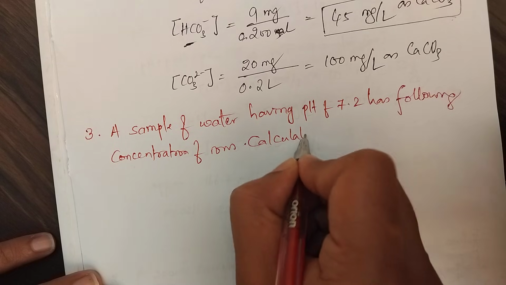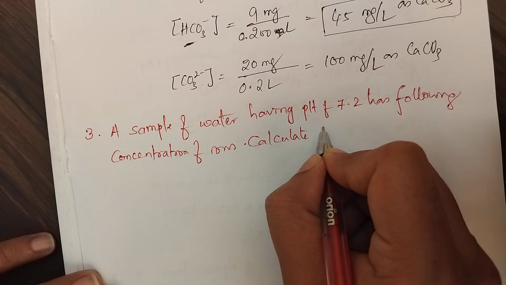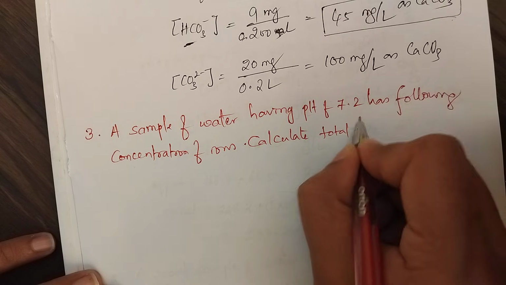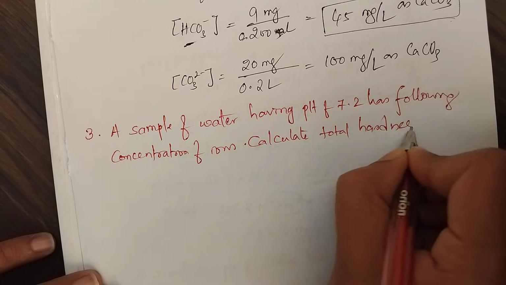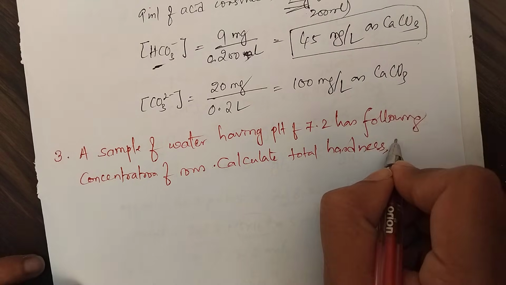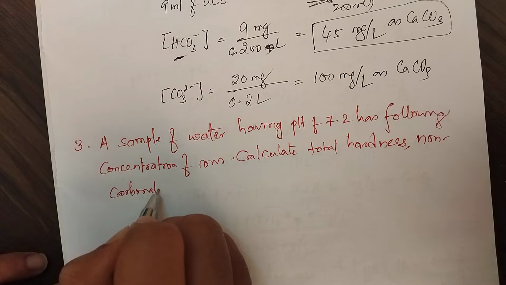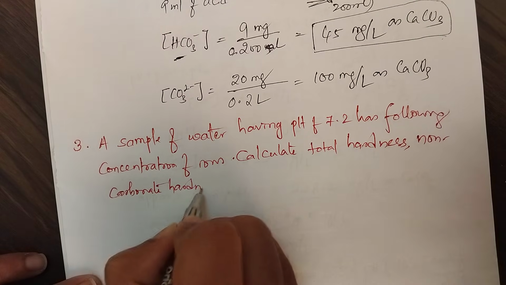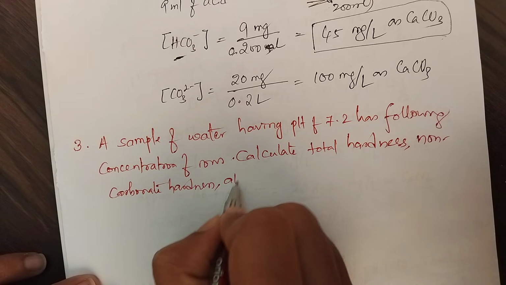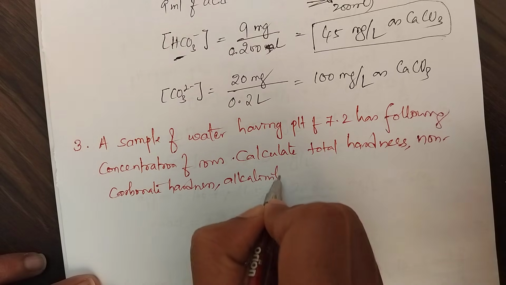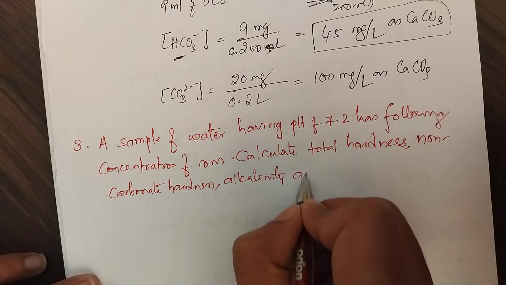Calculate total hardness, non-carbonate hardness, alkalinity, and total dissolved salts.